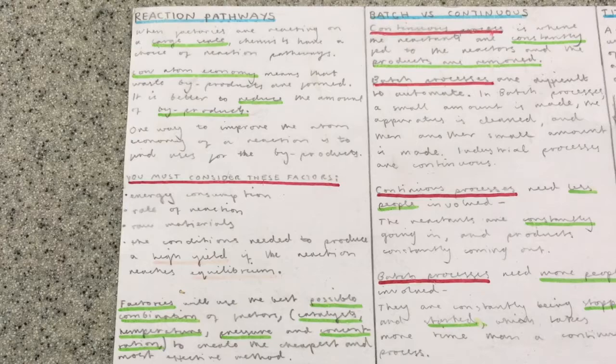Okay, continuous versus batch. Continuous processes are where the reactants are constantly being fed into reactors and products are removed. Batch processes are less automatic. In a batch process, a small amount is made, apparatus is cleaned, then another small amount is made, similar to what is done in lab conditions. So continuous processes need fewer people and are more automated. The reactants are constantly going in, the products constantly coming out. Batch processes involve more people, constantly being stopped and started, so they take more time than a continuous process.